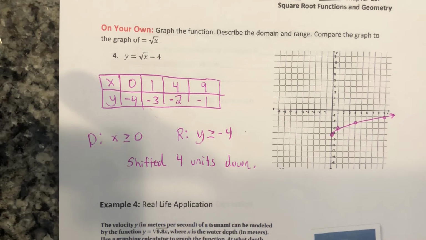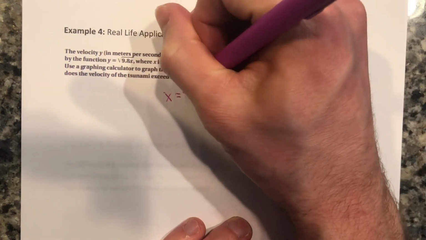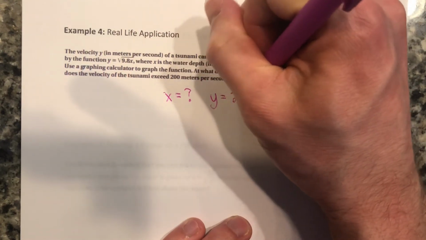Now this last one, it really wants us to use a graphing calculator to figure this out. So here it is right here. The velocity y in meters per second of a tsunami can be modeled by the function y equals the square root of 9.8x, where x is the water depth in meters. They say use a graphing calculator to graph the function. At what depth does the velocity of the tsunami exceed 200 meters per second? So they want to know depth, and depth is x. So they're really looking for our x value. So what does our x value equal when our y value equals 200?